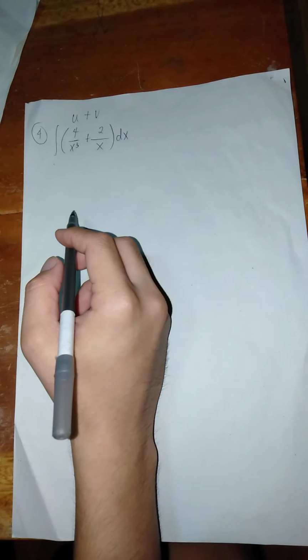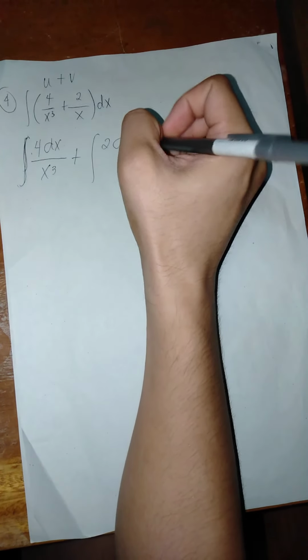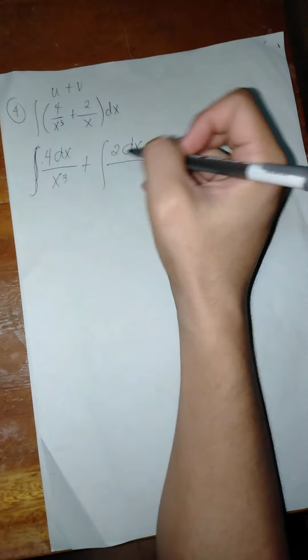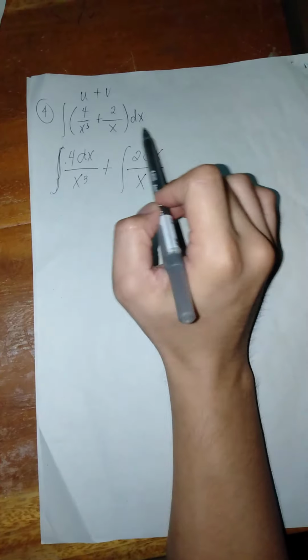So, integral of 4 dx over x cube, plus integral of 2 dx over x. So, we distribute the integral sign and the dx.